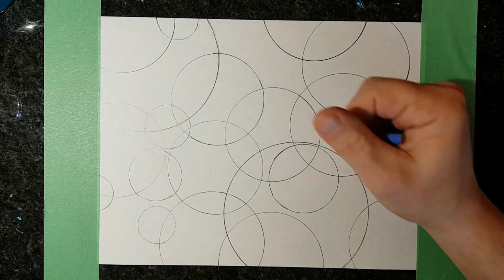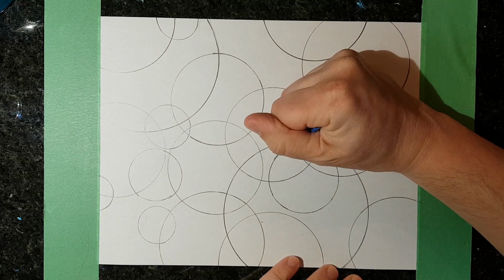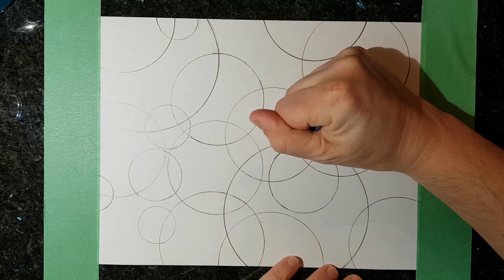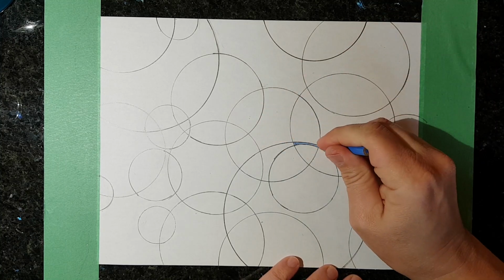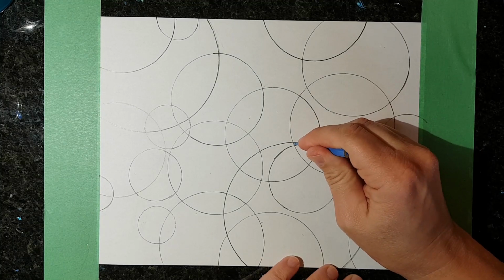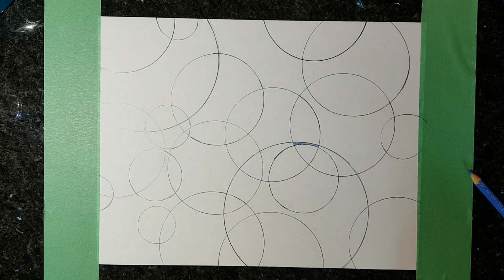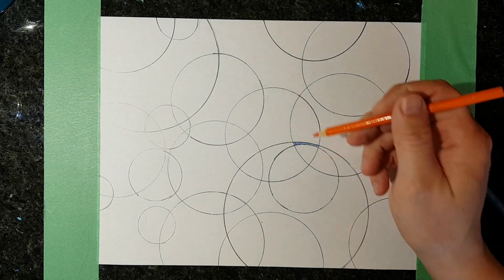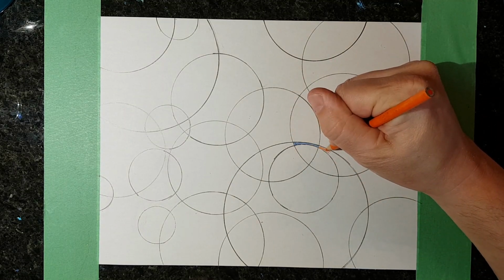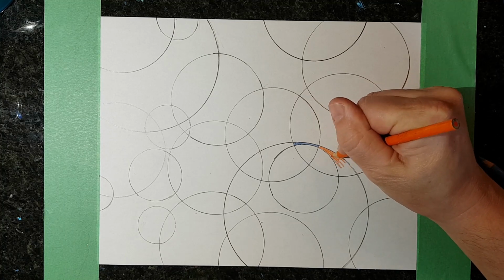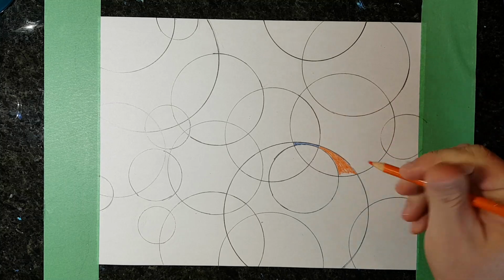I'm thinking I like this area here, so I'm going to put some blue in right here. There we go. So you see how I've colored in this little blue area. And now these ones are nothing yet. So I was thinking orange is a nice complementary color to blue. So why don't I add orange? Let's add orange right here. And it starts to look quite interesting once you start filling these sections in.